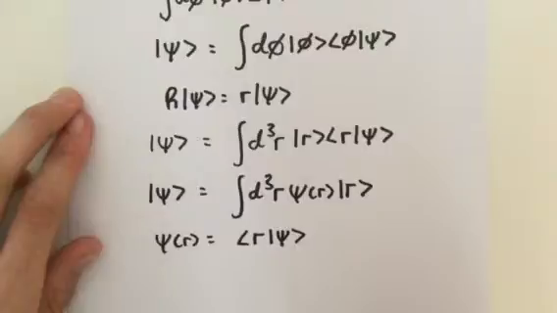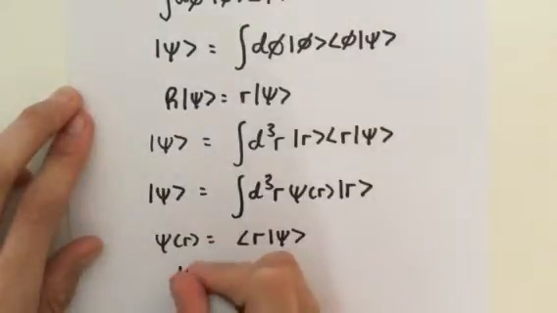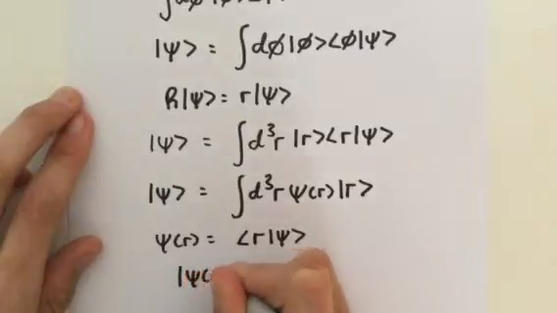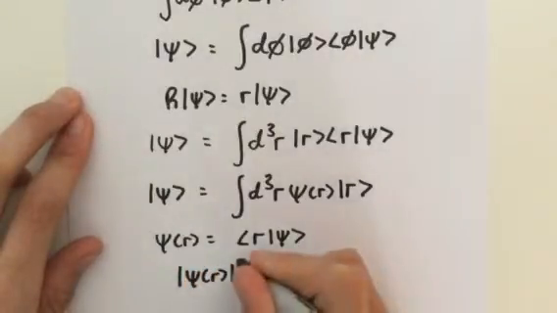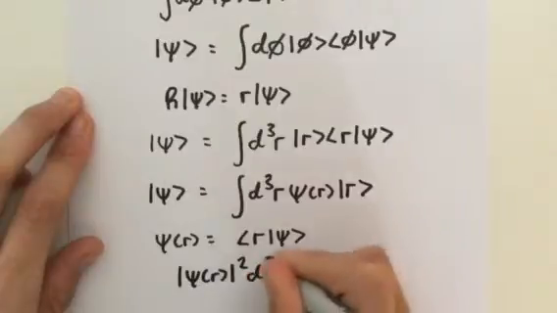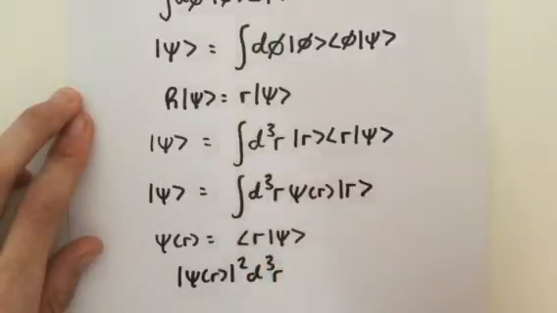In common terms, it's just a function where the quantity psi r squared d cubed r represents the probability that the particle will be found in the region d cubed r at r. So just square the wave function, and we get the probability. This is quite nice and easy, hopefully.